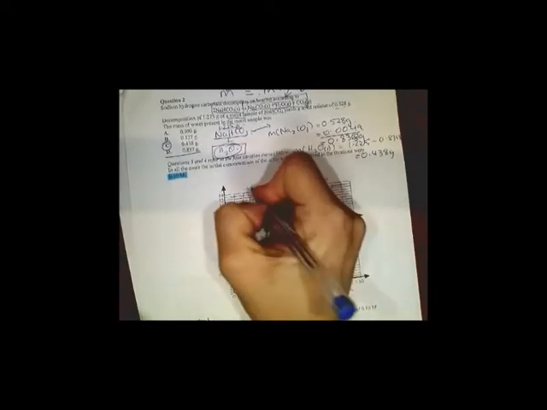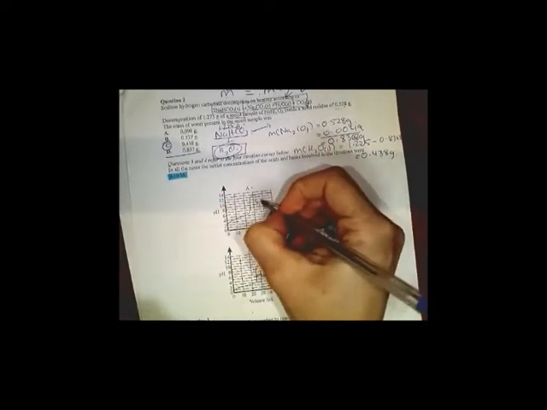Okay, so if we compare them all, we have one that's at 7, strong acid, strong base, another one that's at 7, strong acid, strong base, and then we have our answer, which is about 4.5. So it's C. A would be a strong base, weak acid. Okay, for example, ethanoic acid and sodium hydroxide.